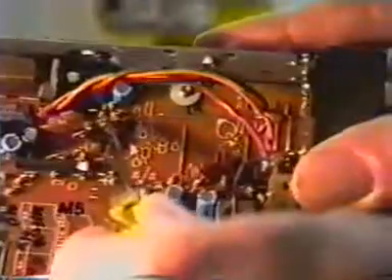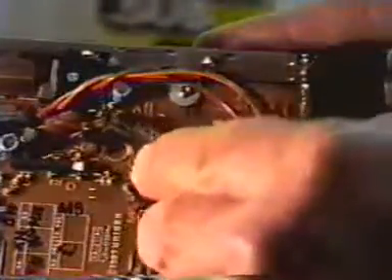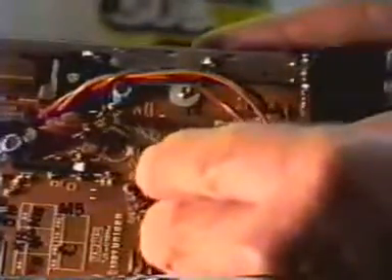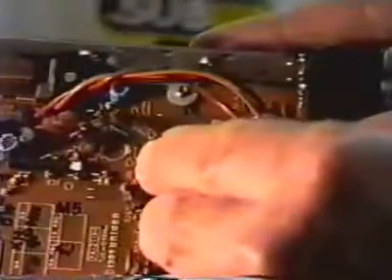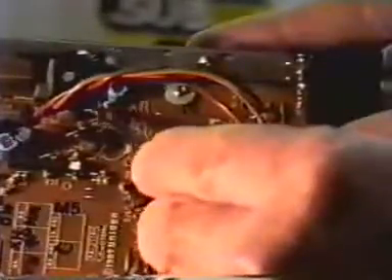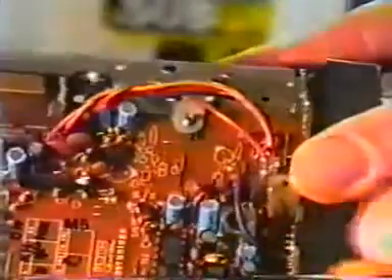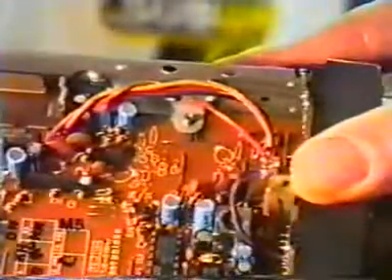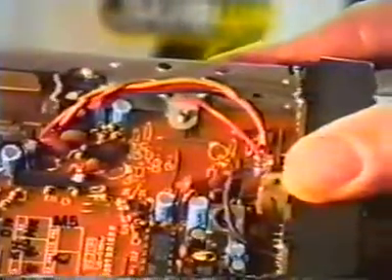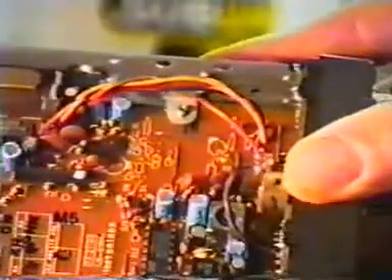I know it's hard to see here, but this has been cut, and right there is R93. Again, move the resistor slightly out of the way so it doesn't make contact with any other loose wires.